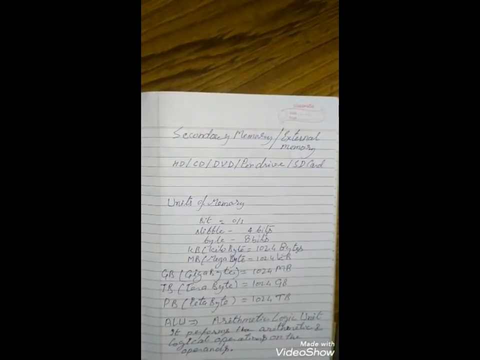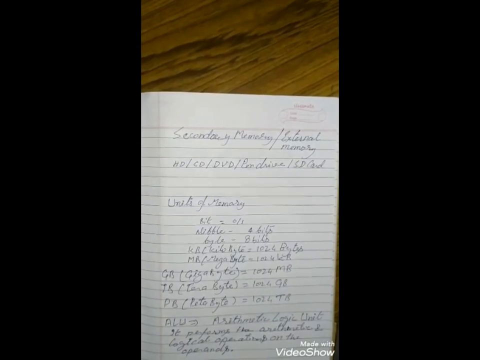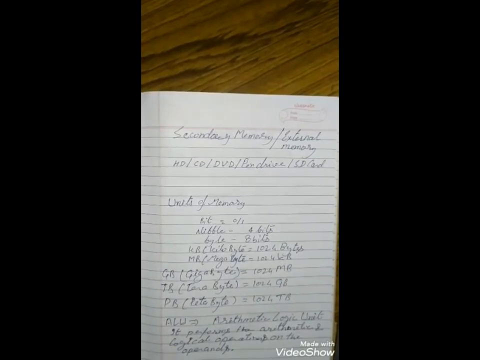Next is MB. 1024 KB is equal to 1 MB. 1024 MB is equal to 1 GB. 1024 GB is 1 TB, and last is PB, petabyte. 1024 TB, terabyte, is equal to 1 PB.